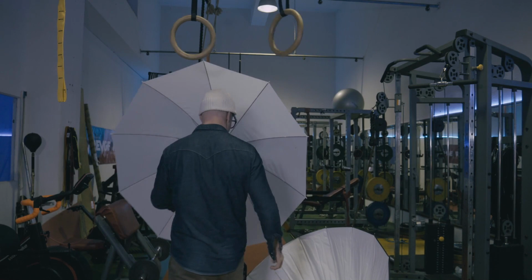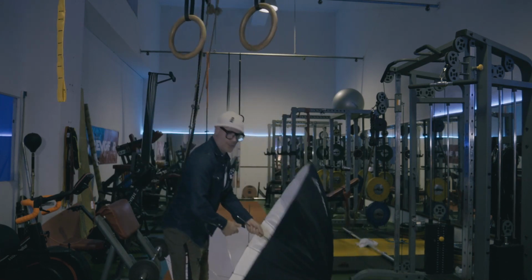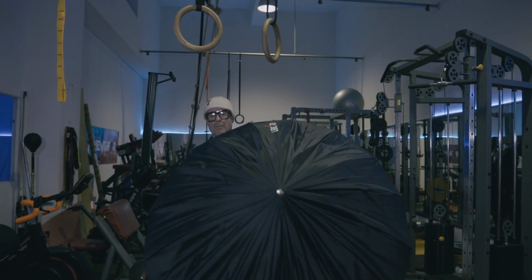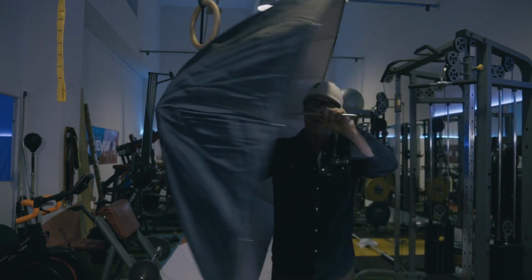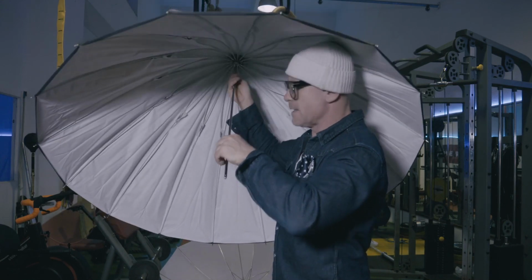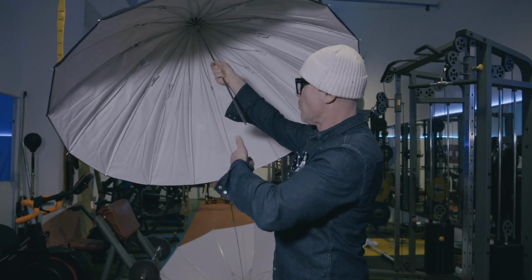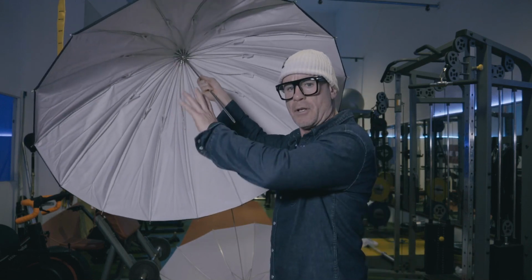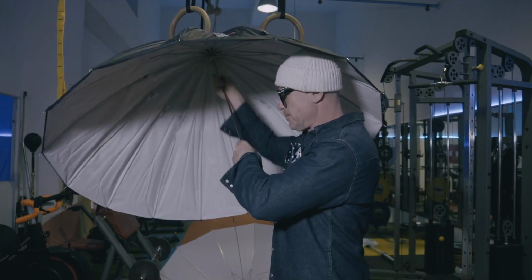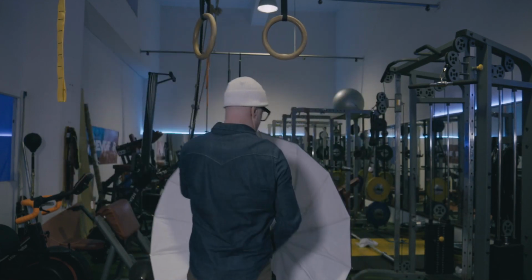I have another umbrella, which is a little bit more expensive. It's made by Newer, and this is black on one side and white on the other. This time the flash hits this and comes down. So I would put the flash here, point the flash into it, that fills up the light and blasts it back down.